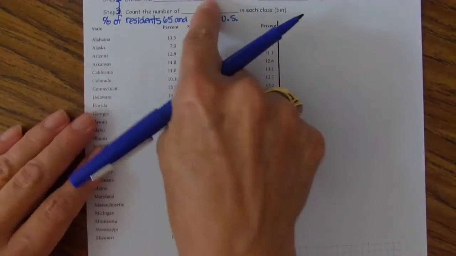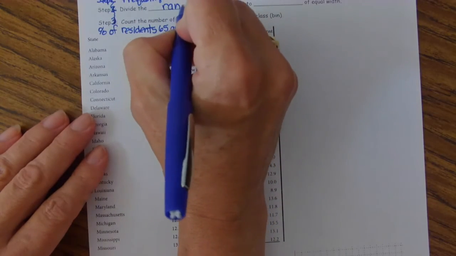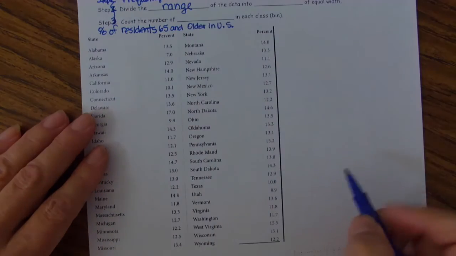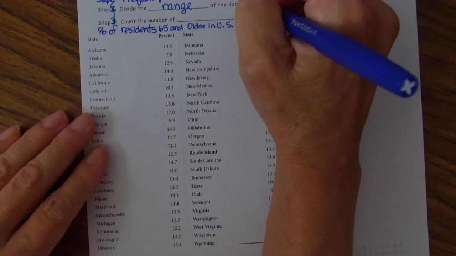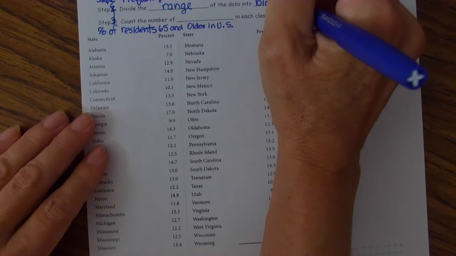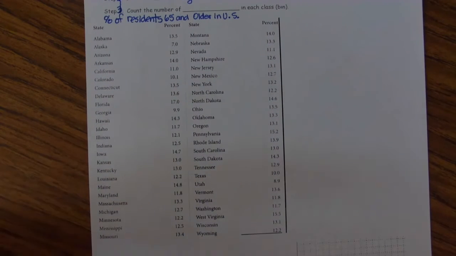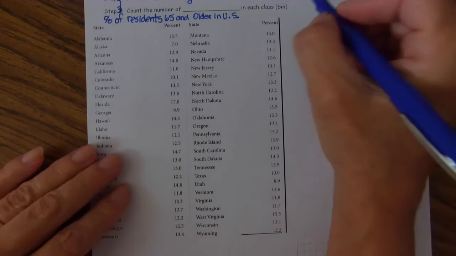So let's do these. We're going to divide the range of the data into bins, or classes, depending on which textbook you're reading, of equal width. So what I need to do first is find the lowest number and the highest number.